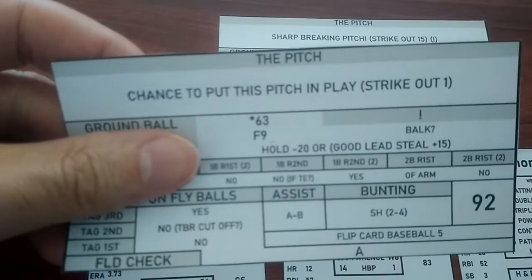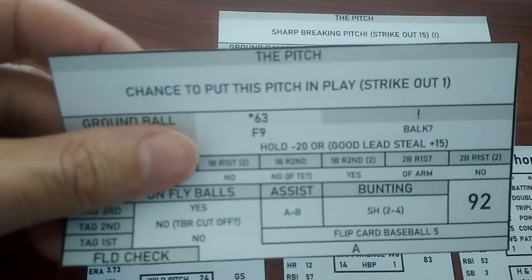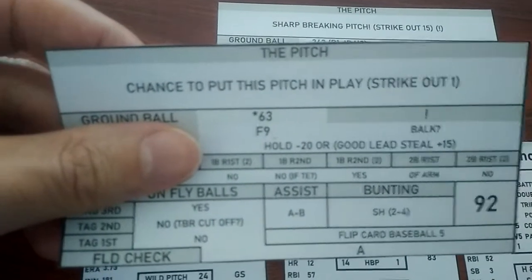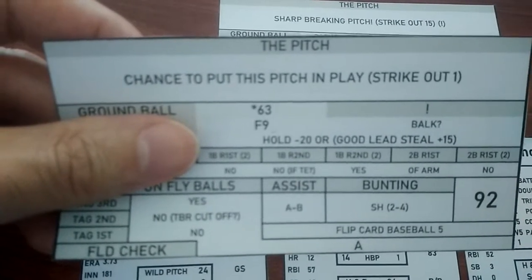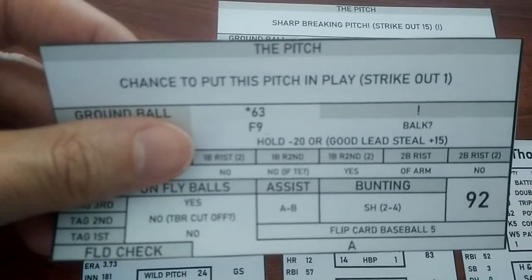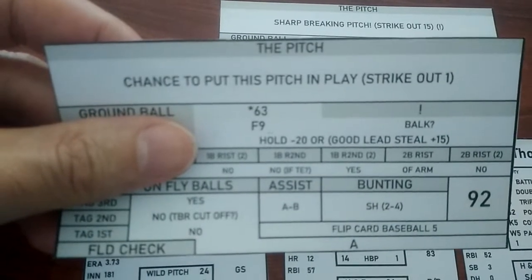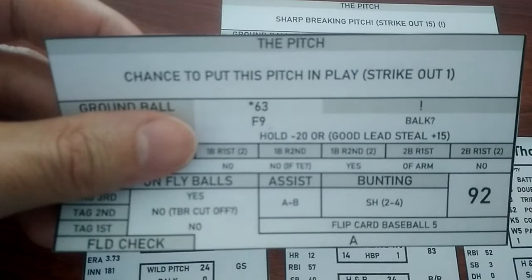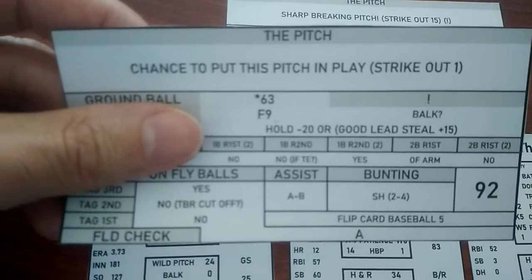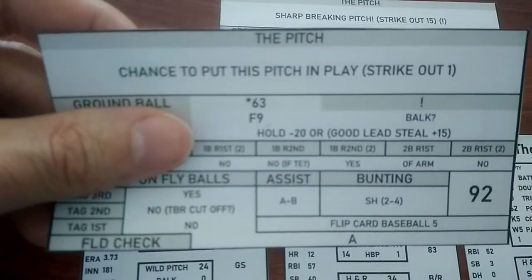K1 comes up. Kenny Lofton's a K10. He's 9 higher than the card, so he's above the card. So a 10 is 9 above the card. Above is better for the batter. What's the best thing to happen here? It's obviously to put the ball in play. So if he doesn't strike out, he puts the ball in play.